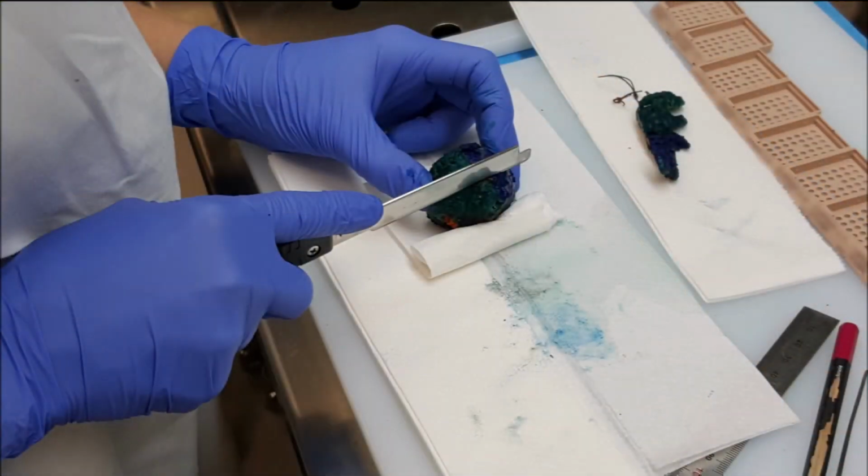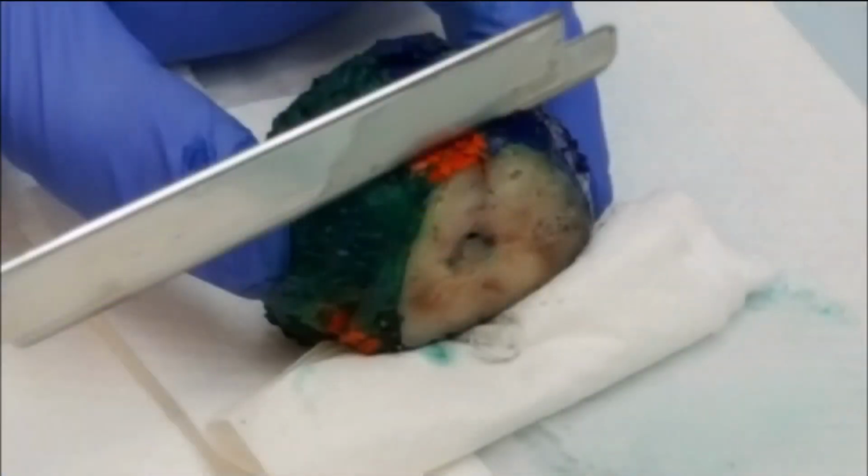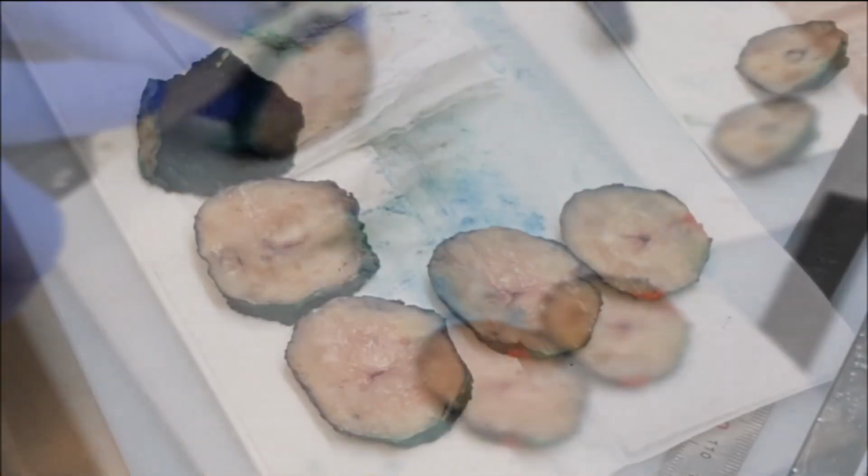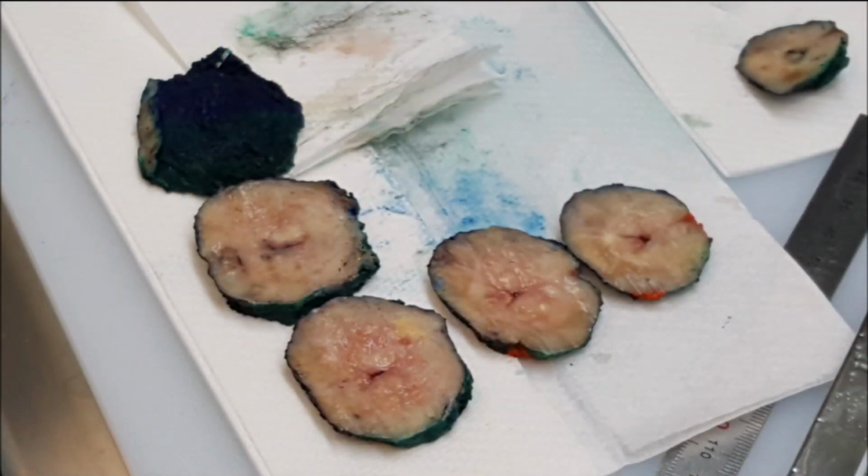Initially, the apex and base of the prostate are sectioned axially and put aside. The body of the prostate is then axially sectioned. Here, we can appreciate the tumor macroscopically in the anterior and left lateral zones of the prostate.